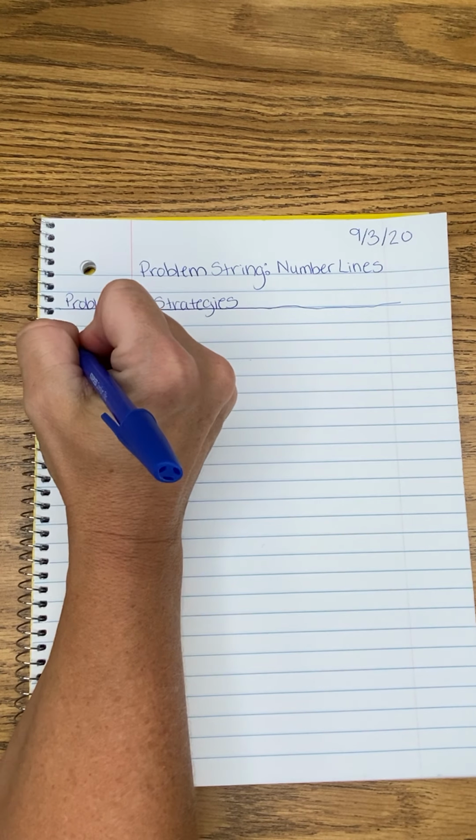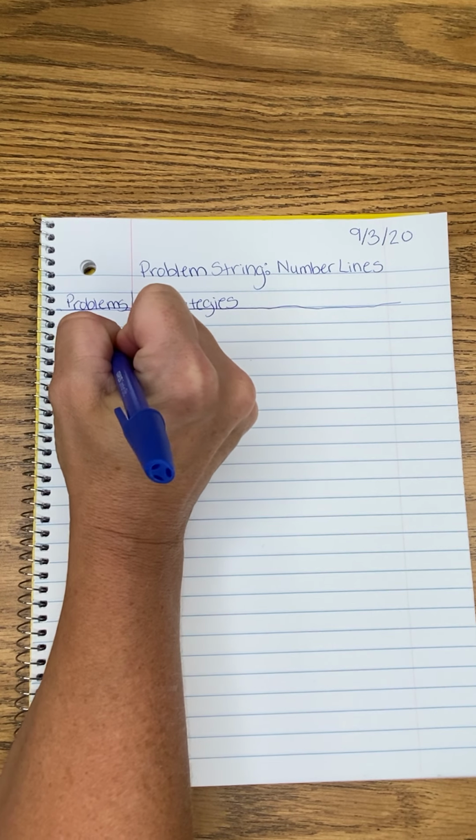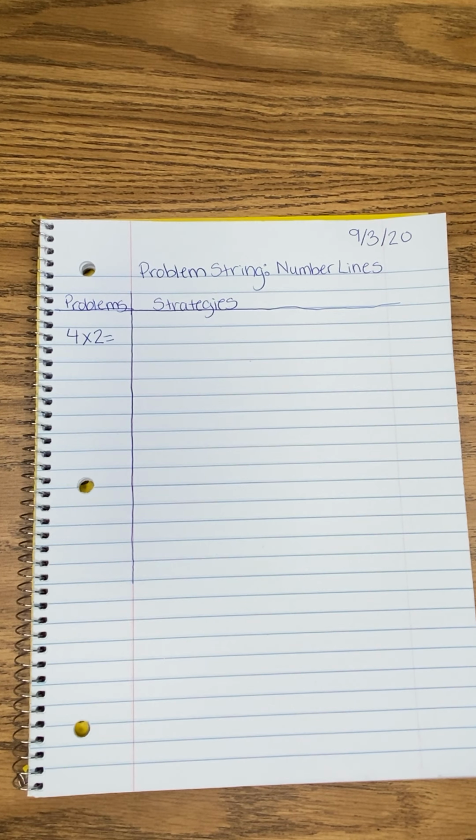So we're going to start with 4 times 2 equals. And remember when we talked yesterday in our lesson about the 32 plus 32 was the same thing as 32 times 2? So it is doubling. So we know that 4 times 2 is the same thing as doubling that 4. So it's the same thing as 4 plus 4.